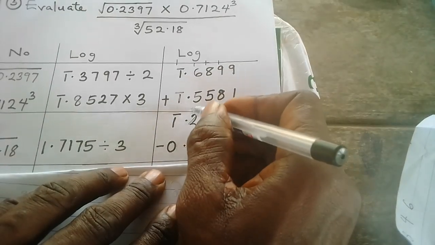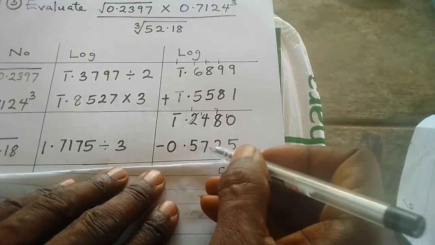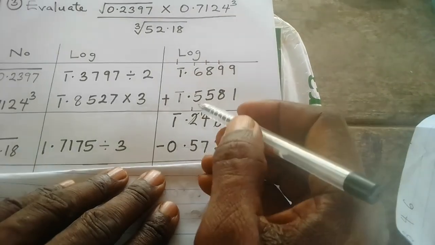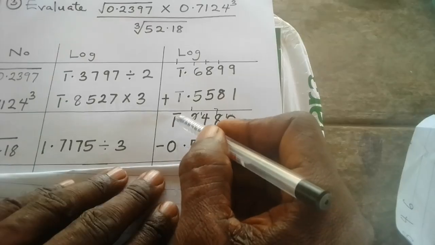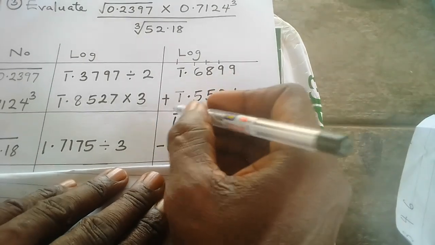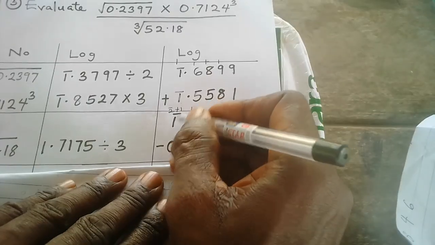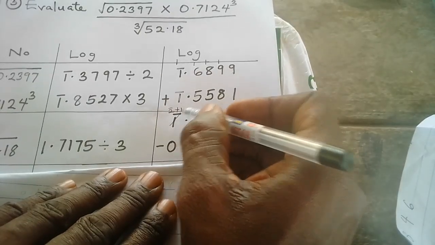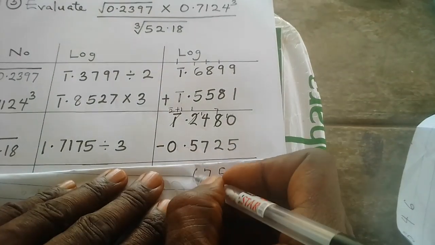Borrow 1, remaining 1 here. If you bring the 1, you're making 14. 14 take away 7 will give you 7. Then you are left with 1 here. 1 take away 5, not possible. So borrow 1 from this bar 1, so that means you can say what? Minus 2 plus 1 is same thing as minus 1. So you can now join this 1 to this 1, making it 11. 11 take away 5 is what? 6.